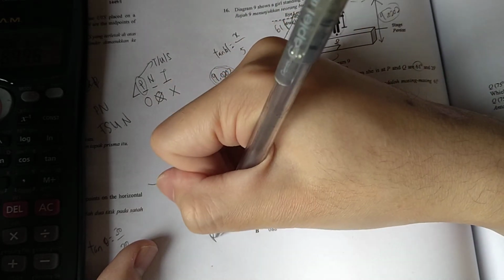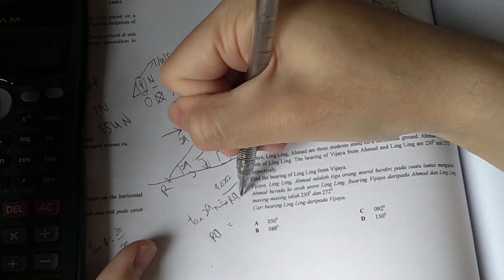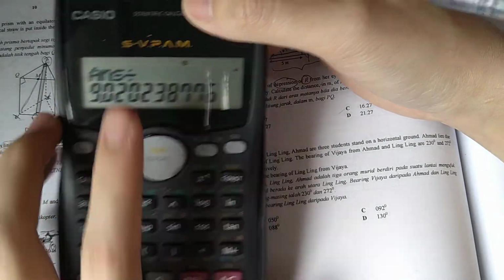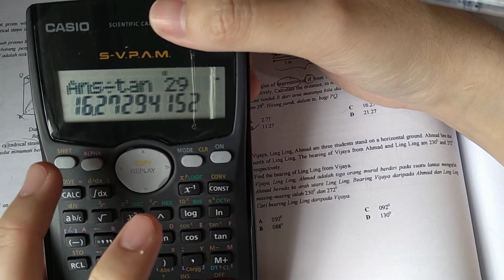So how to find RQ? You can swap places, right? Divide becomes times, times becomes divide. So 9.0202 divided by tangent 29, just press the answer divide. So it's like 16.27.